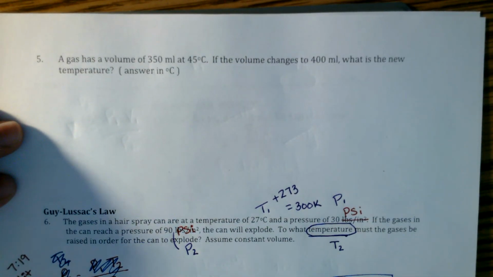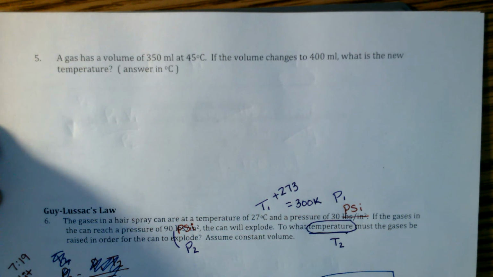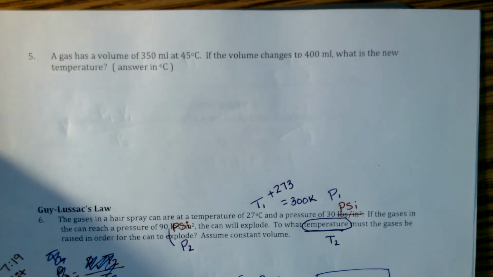Another problem for you. A gas has a volume of 350 milliliters at 45 degrees Celsius. If the volume changes to 400 milliliters, what is the new temperature? And it wants your answer in degrees Celsius. All right, so with this one, your video is going to pause and you will have time to do the work.